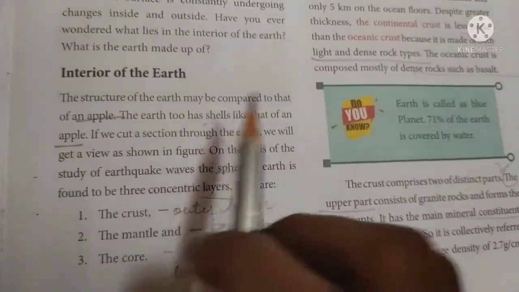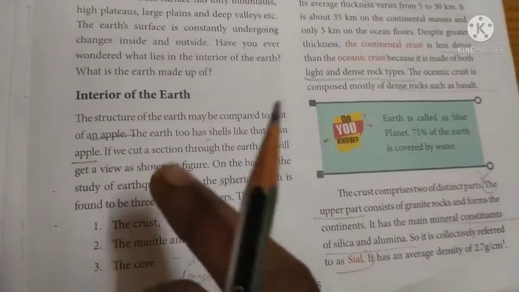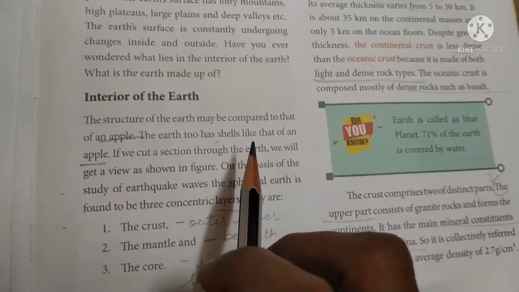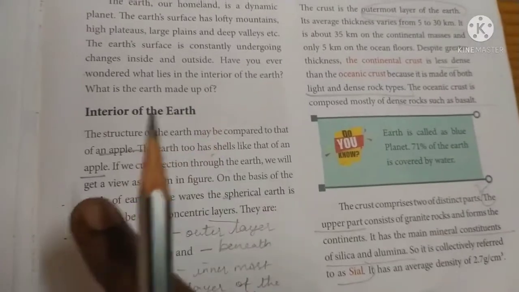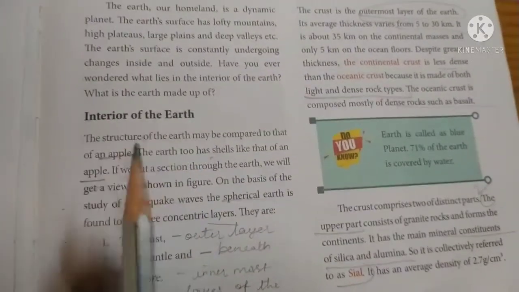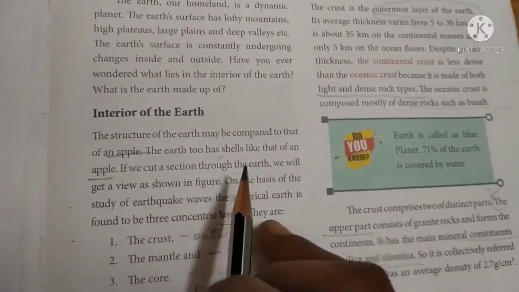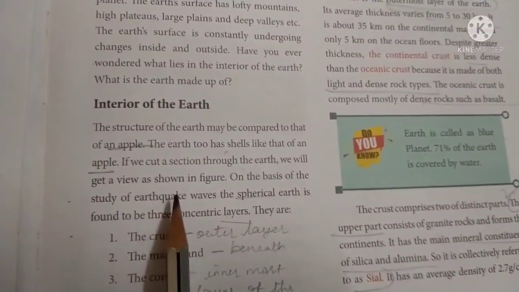The structure of the earth may be compared to an apple. So they are comparing the earth to an apple. Earth has layers like those of an apple. If we cut a section through the earth, we will get a view as shown in the figure. So if we cut the earth, we can see this kind of figure inside the earth, and we will get a view as shown in the figure.